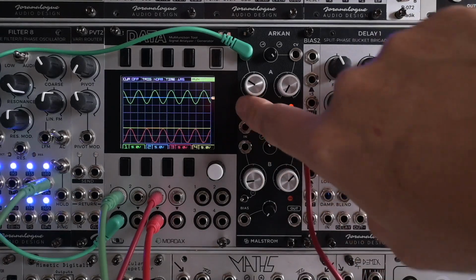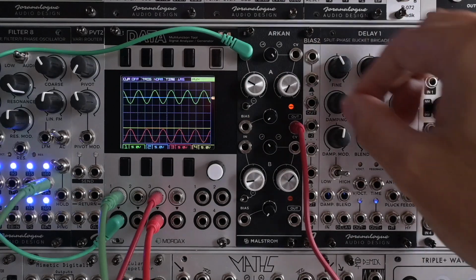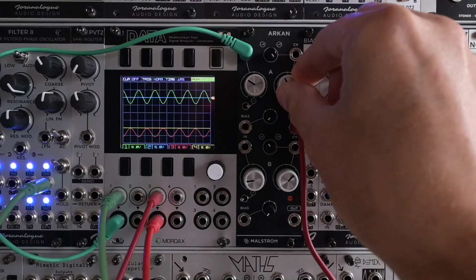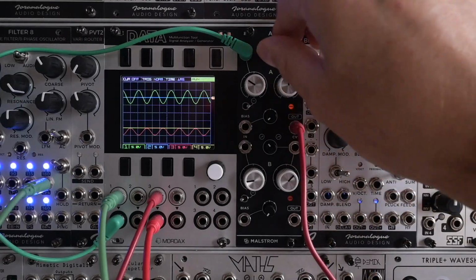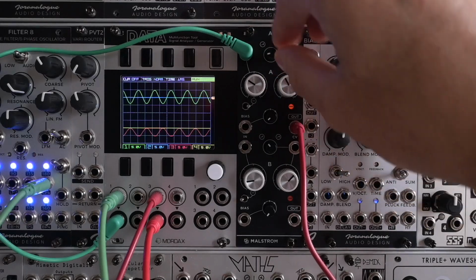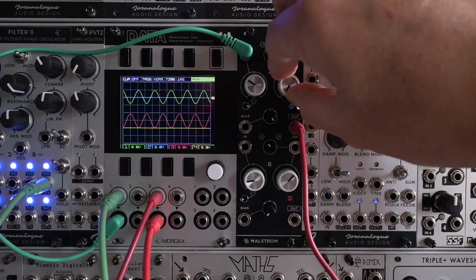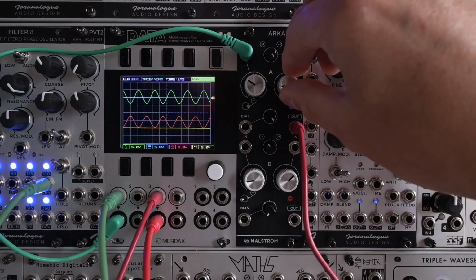You can invert it. You can clip it, and you can scale it. And these are things that can be really useful, especially when you start interfacing modules with each other from different makers.